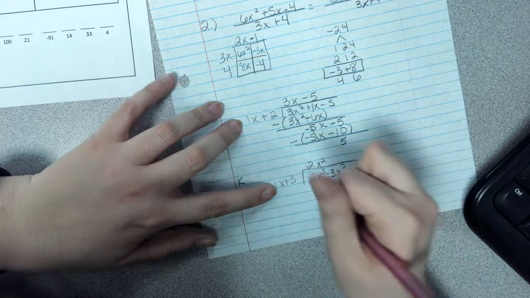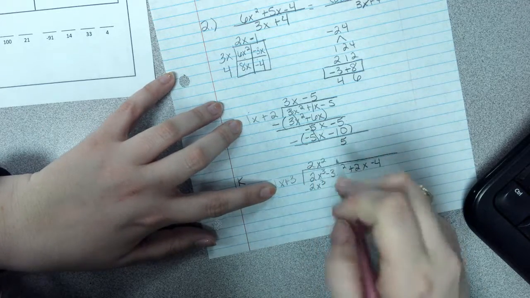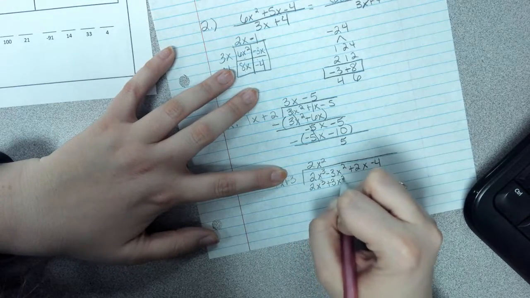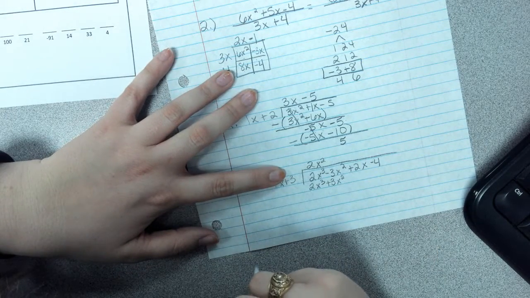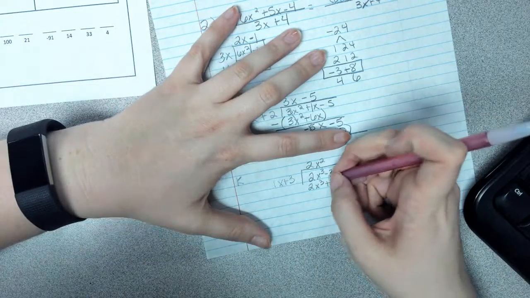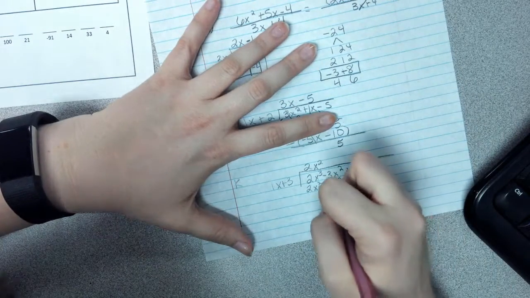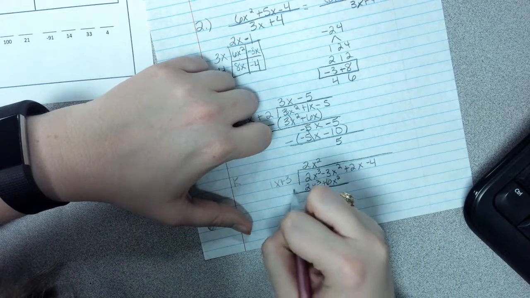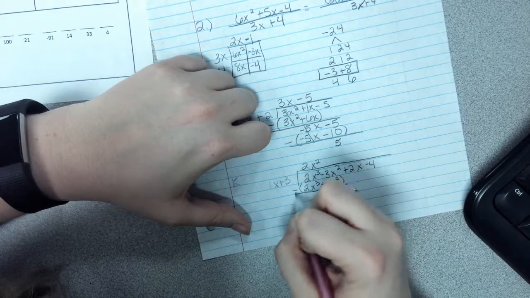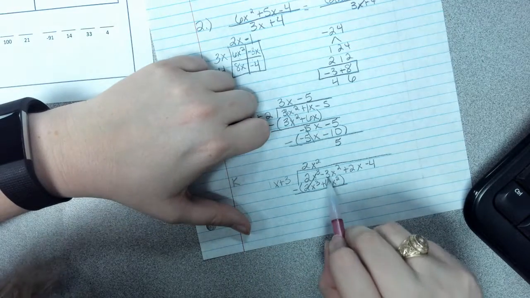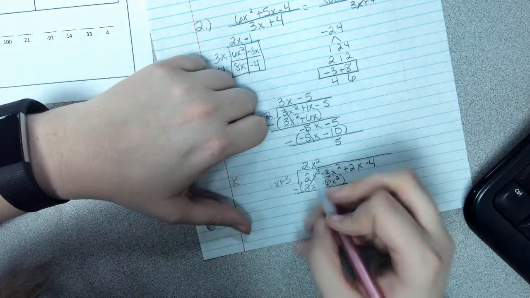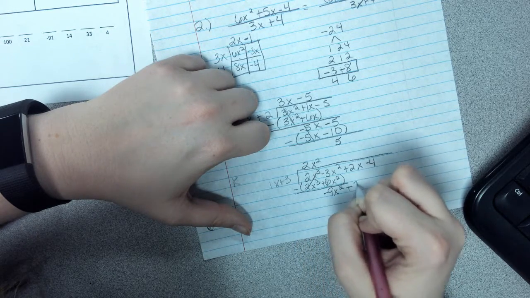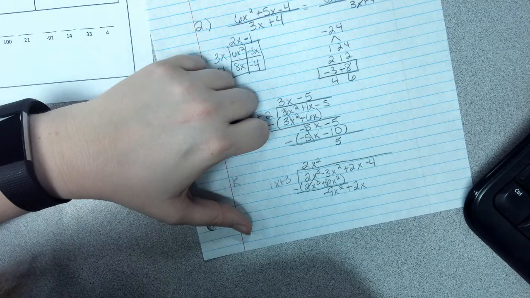2x squared times x is 2x cubed. 2x squared times 3 is, sorry, positive 6x squared. Then, from here, I'm going to subtract all of this. 2x cubed minus 2x cubed, that's canceled. Negative 3 minus 6 is going to give me a negative 9x squared. And then I'm going to bring down the plus 2x.